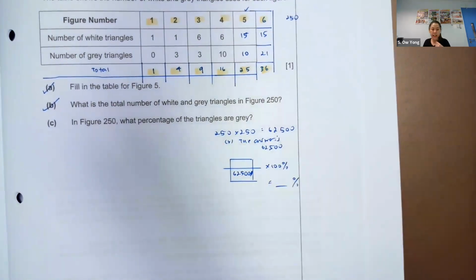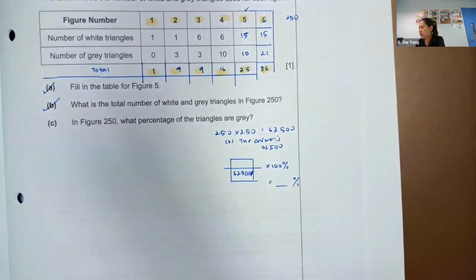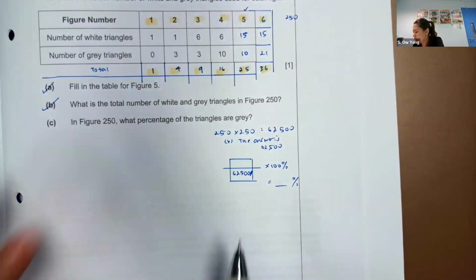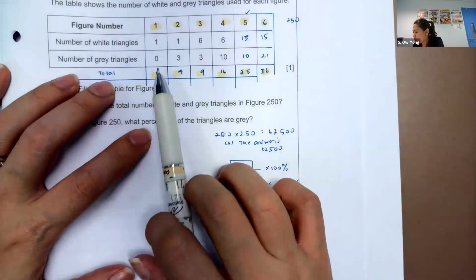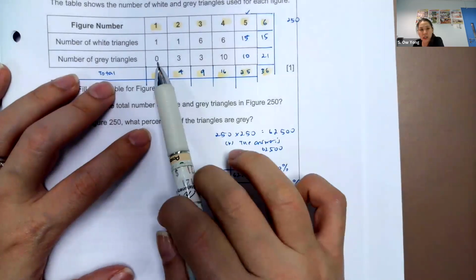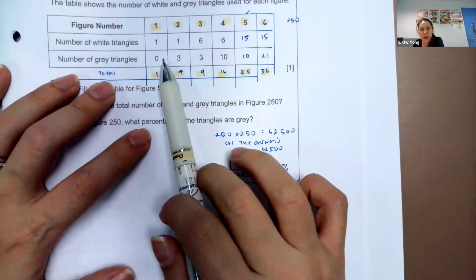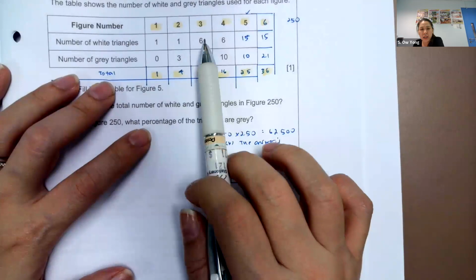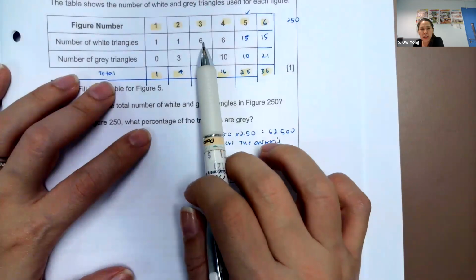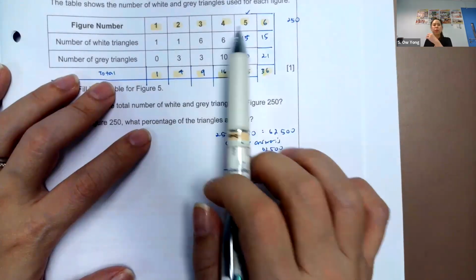So let's see. What do you see? Is the gray always bigger or smaller or what? Let's take a look. This one is smaller. This is bigger. This is smaller. The number of gray is smaller than white. This is bigger. This is smaller again. This is bigger. So what do you think?